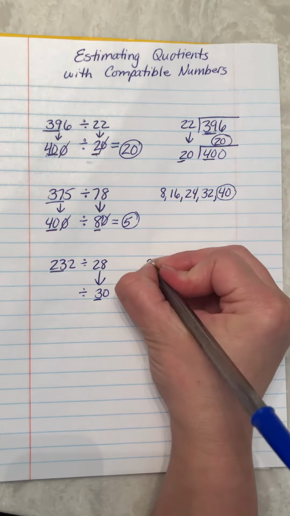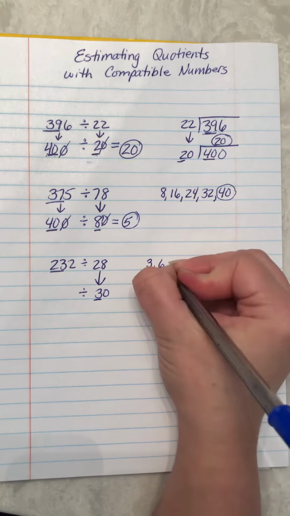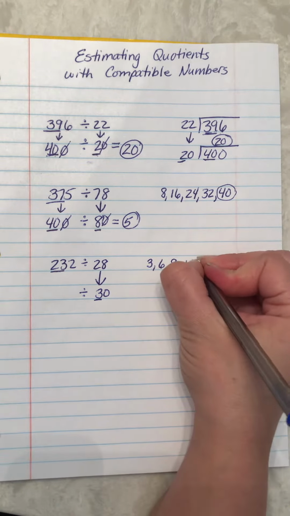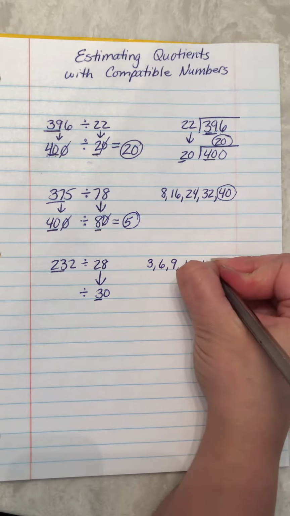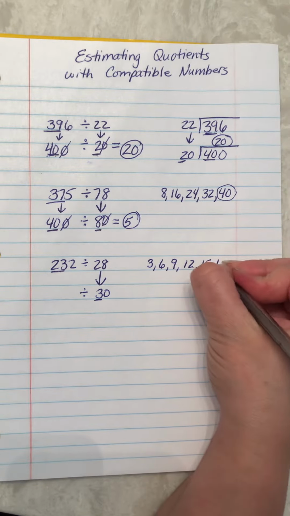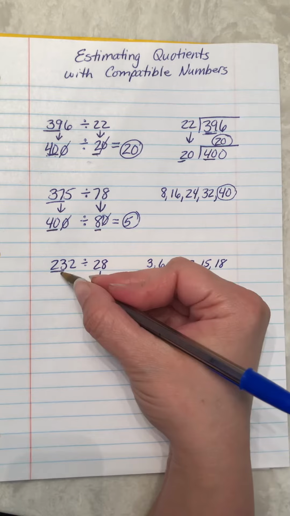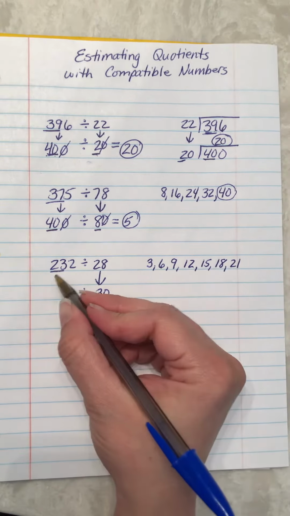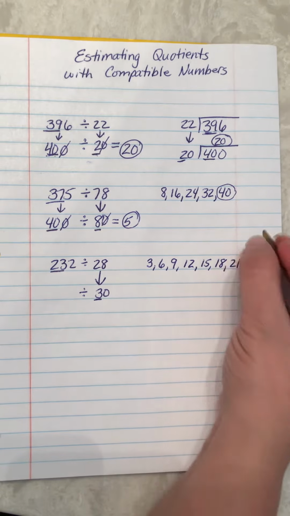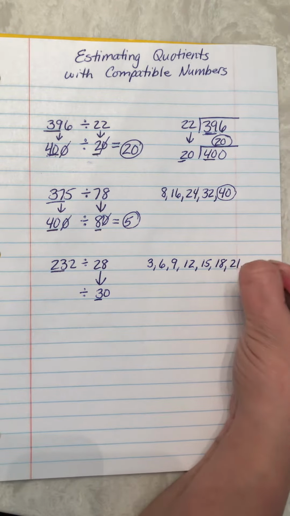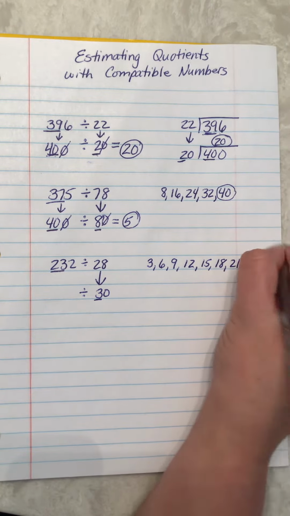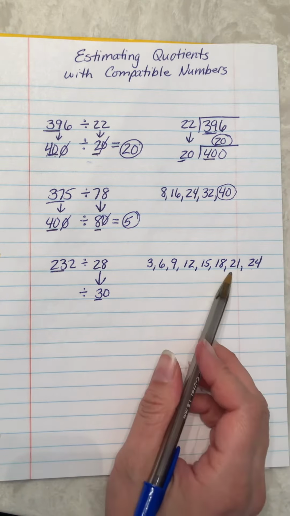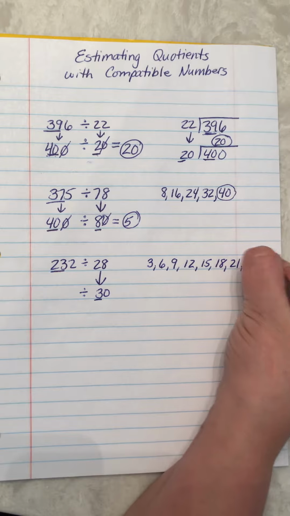3 times 1 is 3. 3 times 2 is 6. 3 times 3 is 9. 3 times 4 is 12. 3 times 5 is 15. 3 times 6 is 18. Again, we're trying to get close to 23. 3 times 7 is 21. Oh, that's pretty close. It's only 2 away. 3 times 8 is 24. And I'm going to stop there because 24 is even closer to 23 than 21 is. So we're going to use 24.